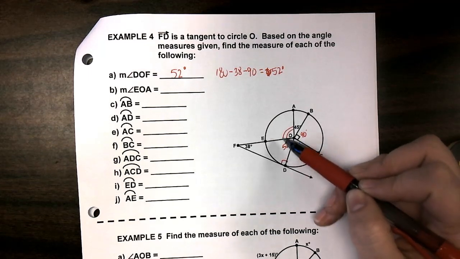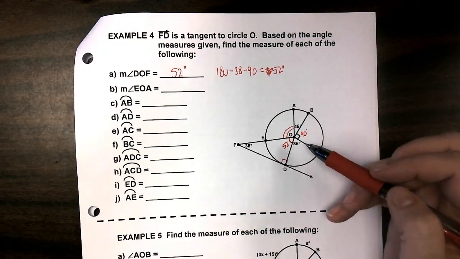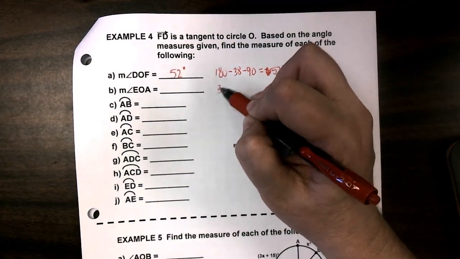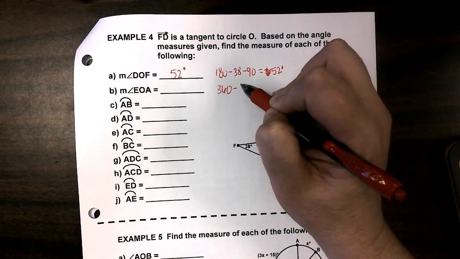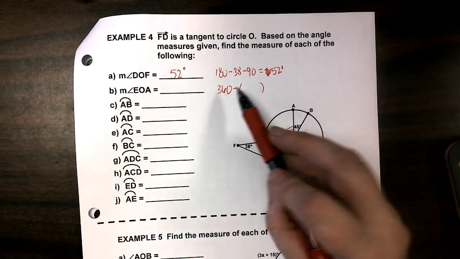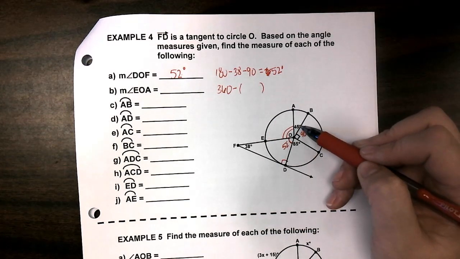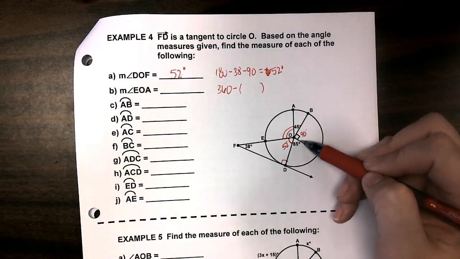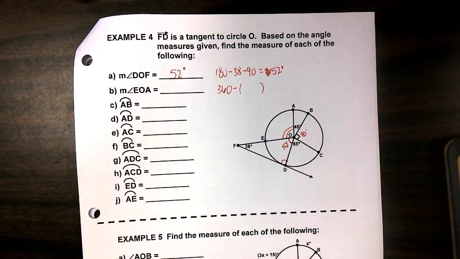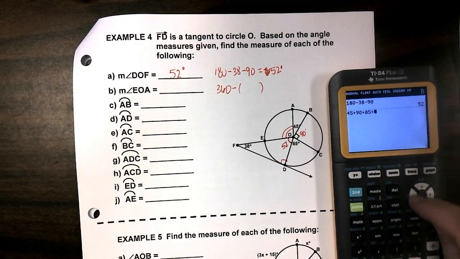And we've said that all the way around the interior angles of a circle are 360 degrees. So we can start with 360 and subtract from that. And I'm going to find the sum of all these. So instead of writing out each one, because that's maybe a little bit confusing, I'm going to add 45, 90, 85, and 52. So let's do that quickly. 45 plus 90 plus 85 plus 52.